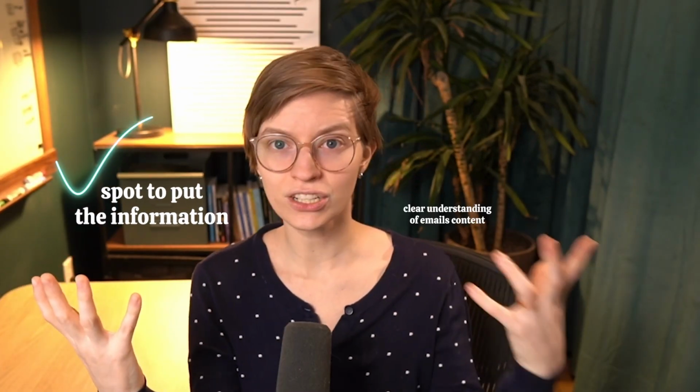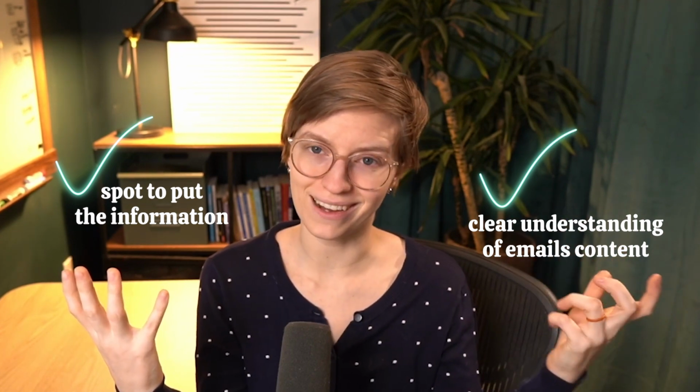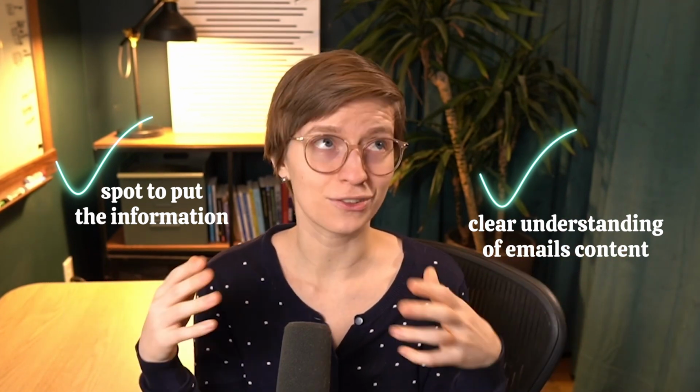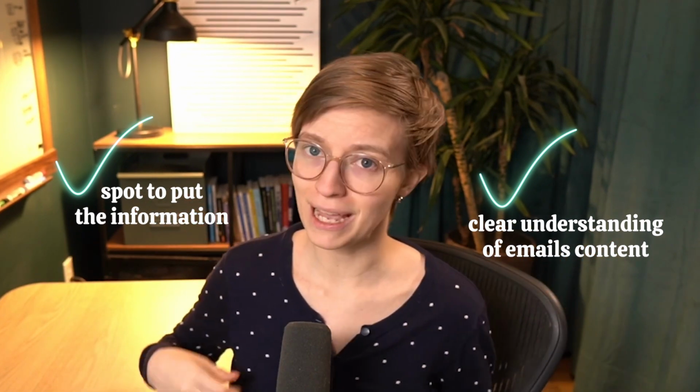While my example today focused on automating HR data entry, you can use this exact same setup for any other specific kind of email alert or system that you'd like to connect. Just make sure you have a spot to put the information and a clear understanding of what those emails look like in a consistent formatting to create a mailbox, and you can wash, rinse, and repeat this for any area of your business, from accounts payable, receivable, client feedback, anything.